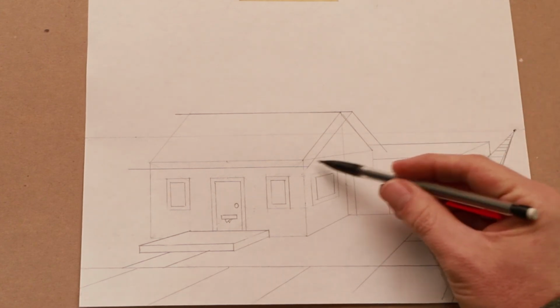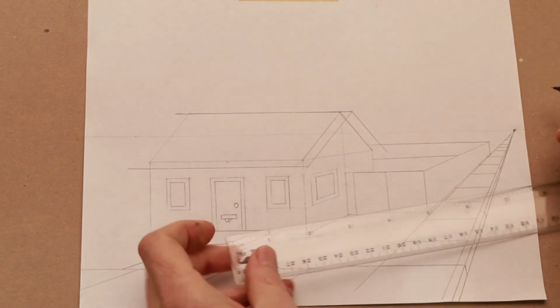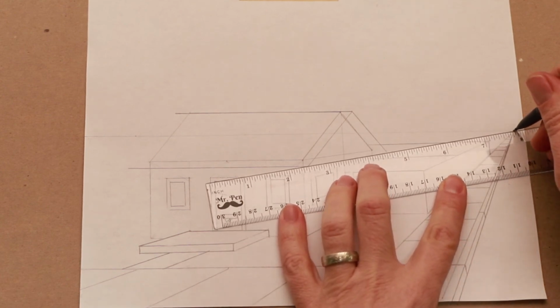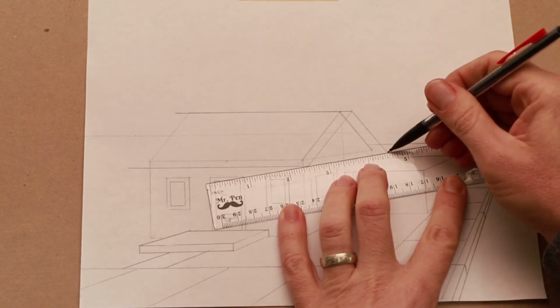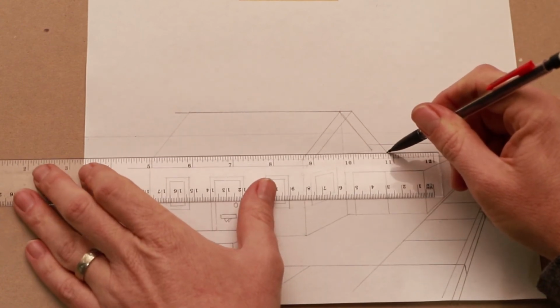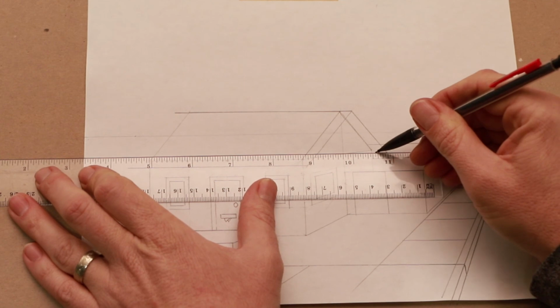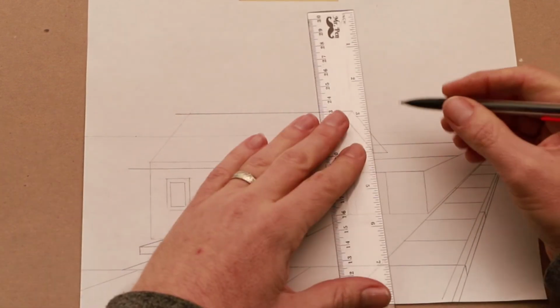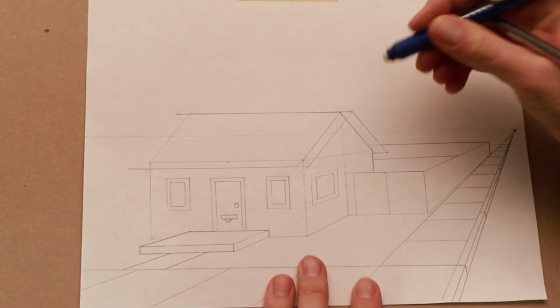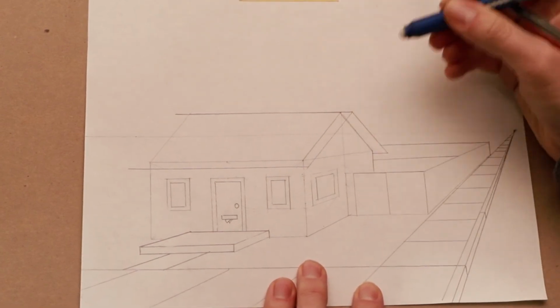And if we want to make both these even, we can use our disappearing point to tell us if the front of the roof overhangs this much, then the back hangs out this much, which is coincidentally about where I drew it. Draw it horizontally, and that goes around the corner. It goes around behind the house. So we don't see that part of the fence anymore.